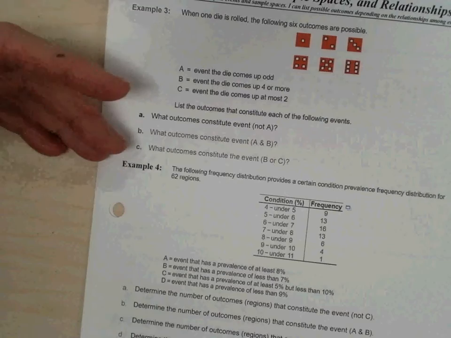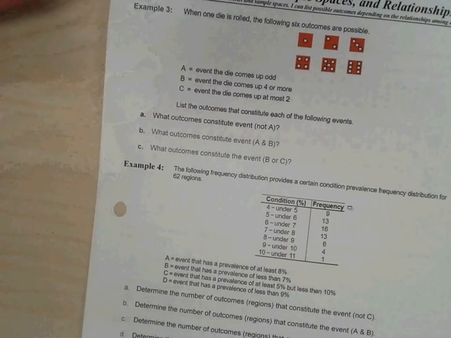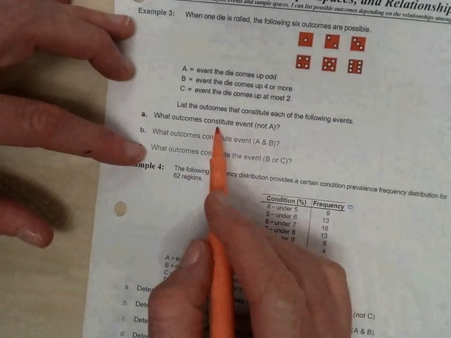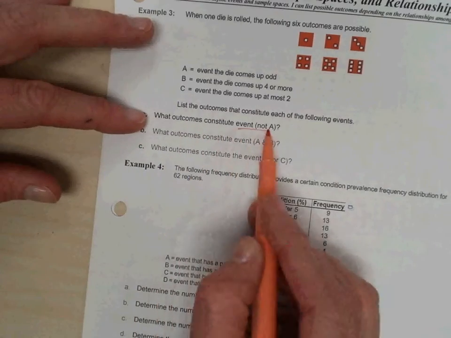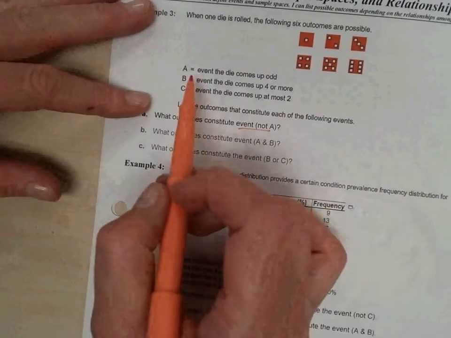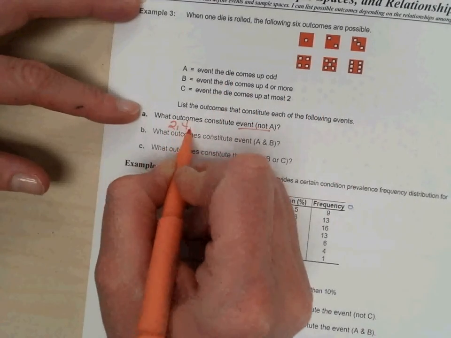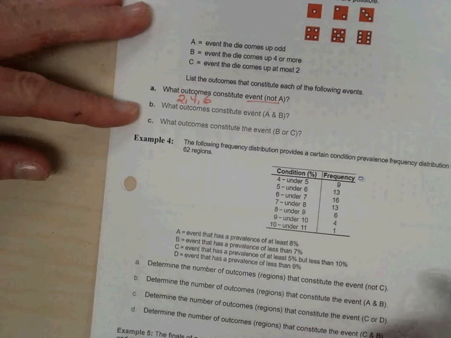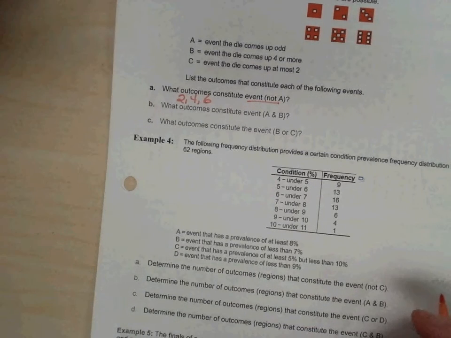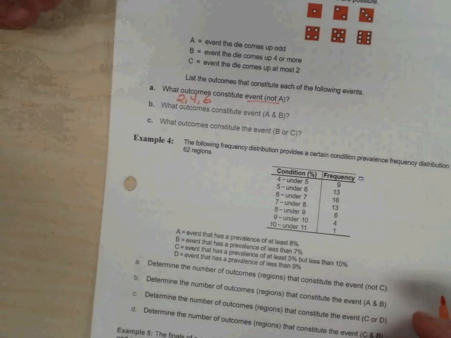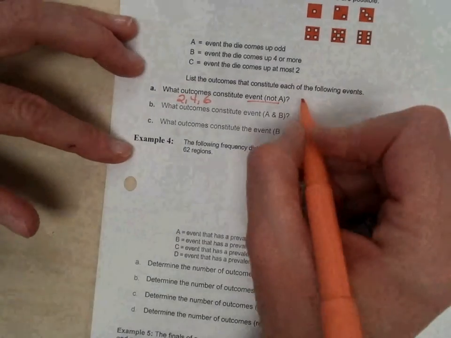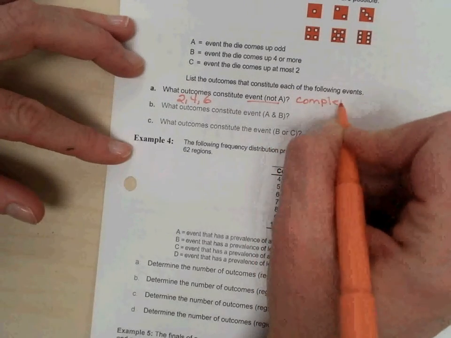Example 3, when the die is rolled, same idea, but now we're talking about the complement, the and, and the or. So we're talking about what outcomes constitute event not A. A being event the die comes up odd. 2, 4, 6. Good. Why does it say not A? Because that's what we're looking for. It's just telling us what outcome we're looking for. We're looking for the outcome that is not A. Remember we called that the complement on the previous page?